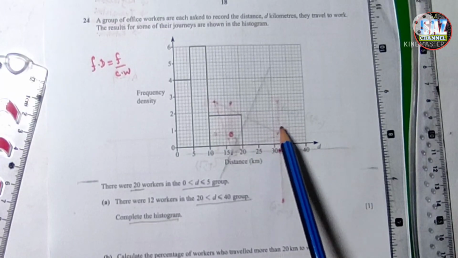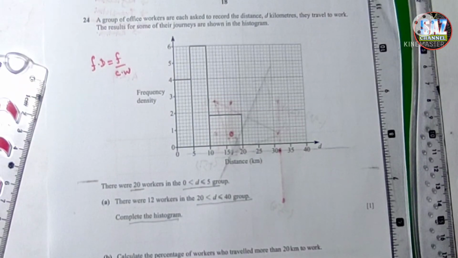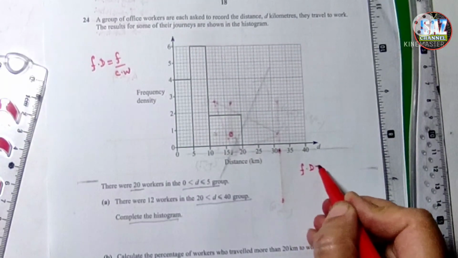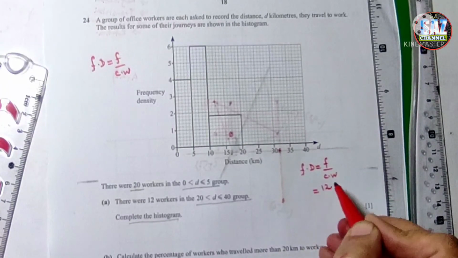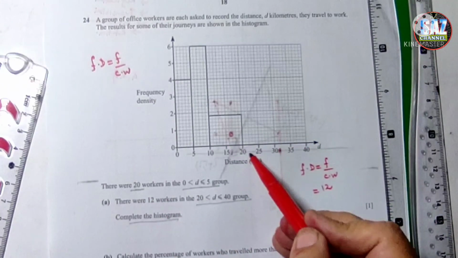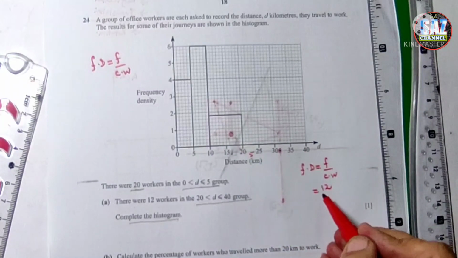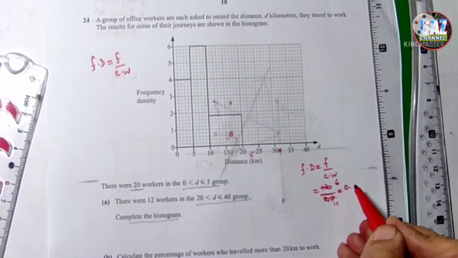Here we have to construct the frequency density, and for that we have to find what height of rectangle to construct. The formula for frequency density is frequency density equals frequency upon class width. The frequency is 12, which is given in the question, and the class width for 20 to 40 is 20. So 12 divided by 20 gives me 0.6.